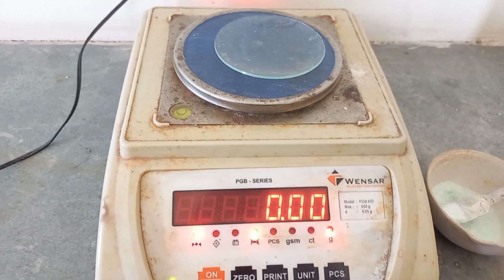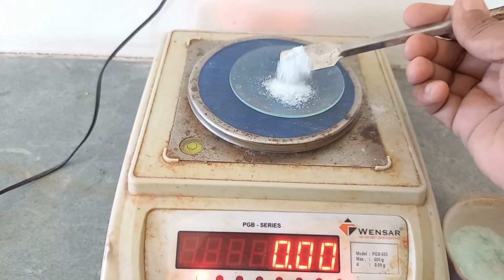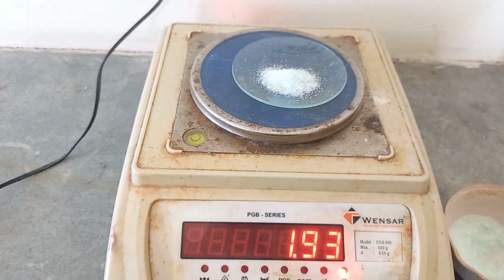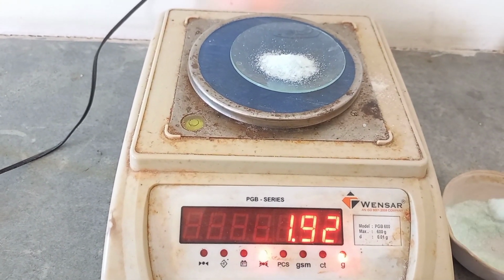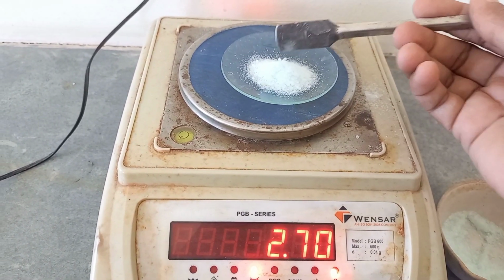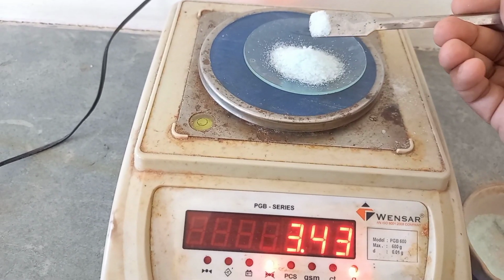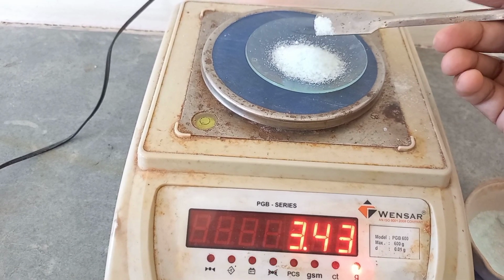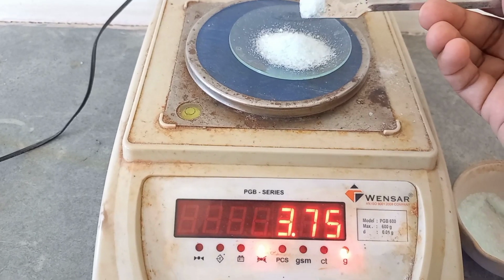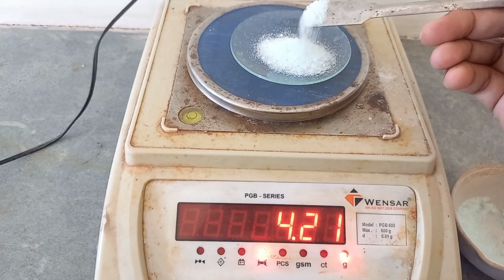Just press the button to zero, and as we have calculated the amount 4.9, let's start pouring the salt on it, and we will get 4.9 gram of the salt. In this manner you can measure the salt required for preparation of the standard solution. Students, in your laboratory there can be a different electronic balance, so you can discuss with your lab attendant how to operate that.